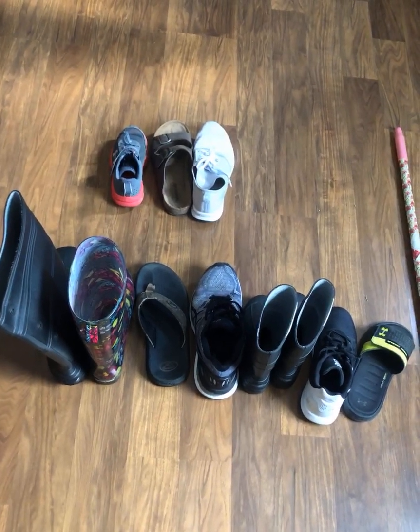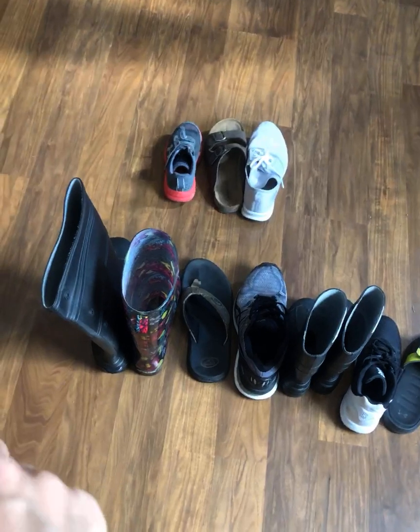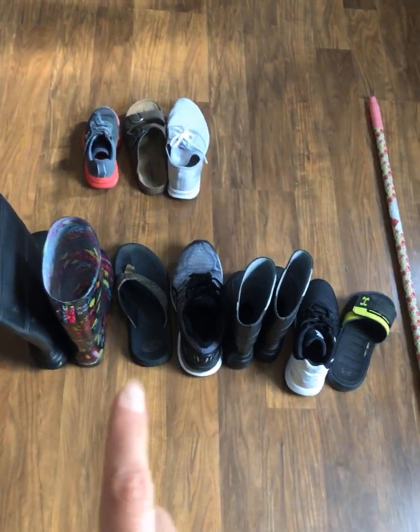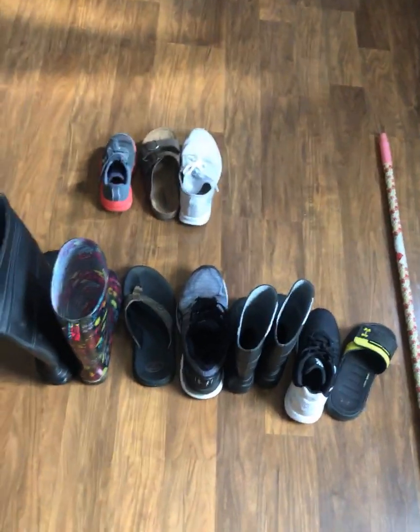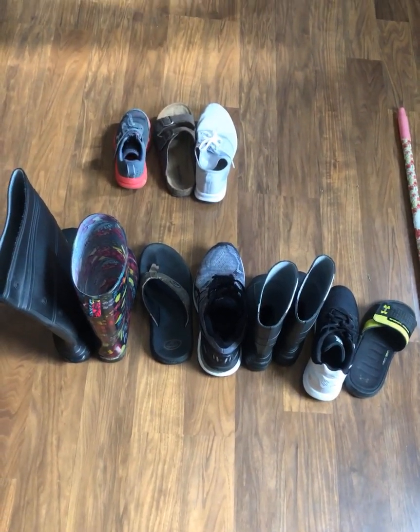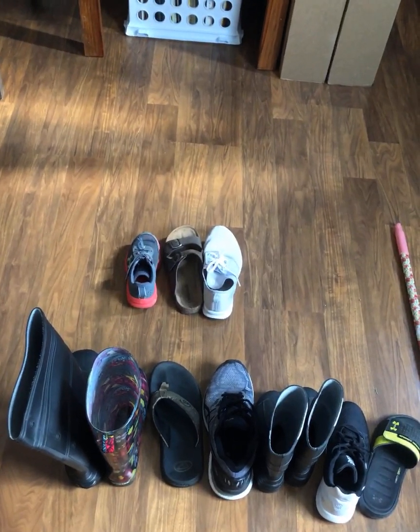That's right. The group with the color black has the most. Let's count. There's 1, 2, 3, 4, 5, 6, 7, 8. There's 8 shoes in the group with the color black, and only 3 shoes in the group that doesn't have the color black.